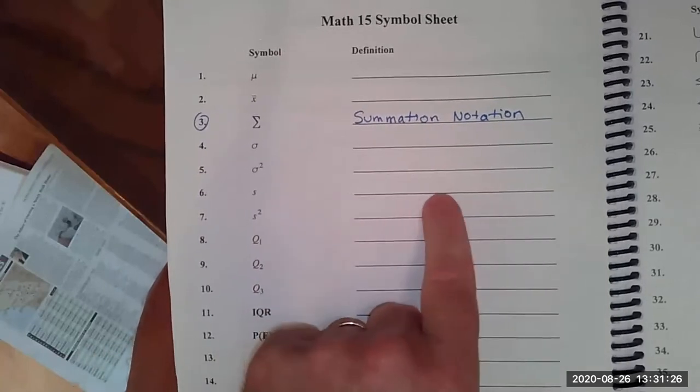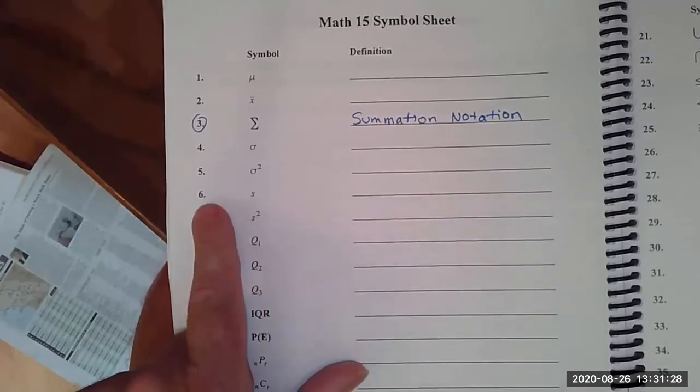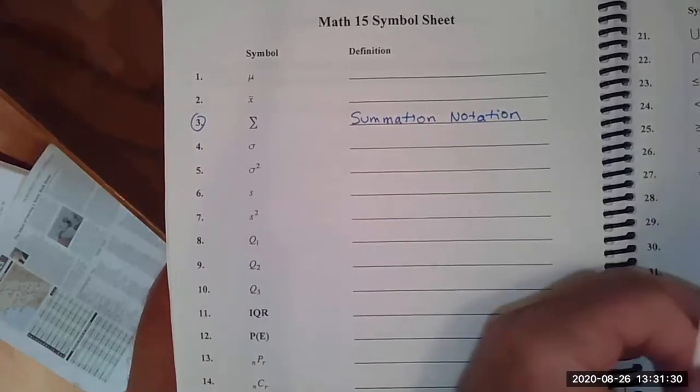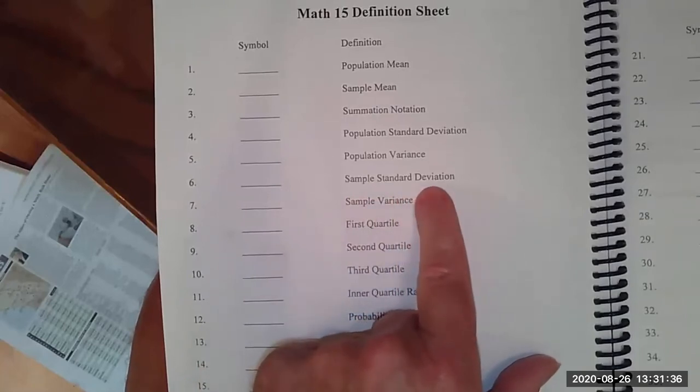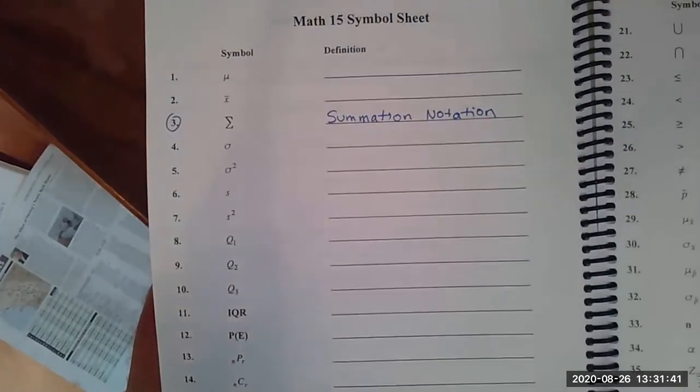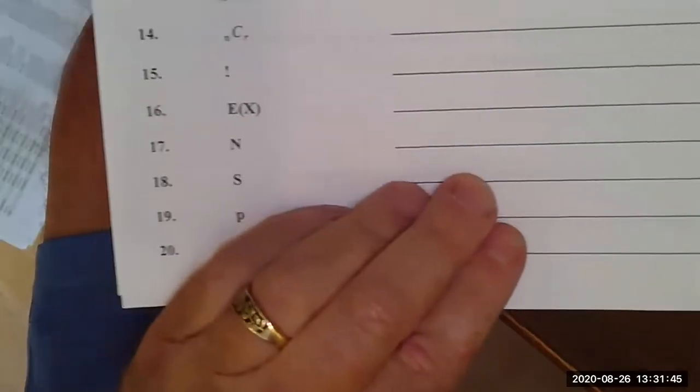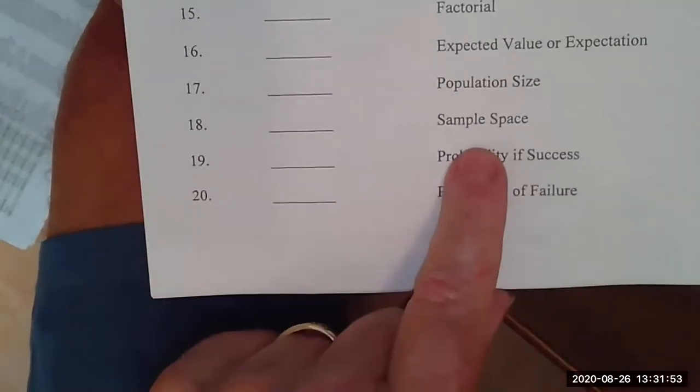So you can put your answer over here, but guess what? The answer for number 6 is on the next page. Look at this. Their sample standard deviation. There it is. Now there is a capital S. That's why I'm saying there's a difference. If I go down here, see there's a capital S down here. That's different. Over here, number 18, it's called sample space.